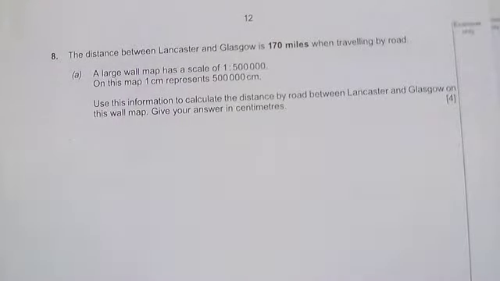Oh, this one came up recently in the other lesson, didn't it? Distance between Lancaster and Glasgow is 170 miles when travelling by road. It has a scale of 1 to 500,000. 1 centimetre represents 500,000 centimetres. Use this information to calculate the distance by road. Give your answer in centimetres.